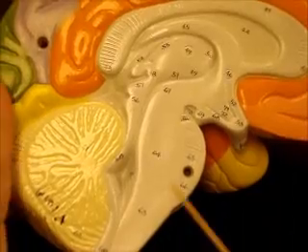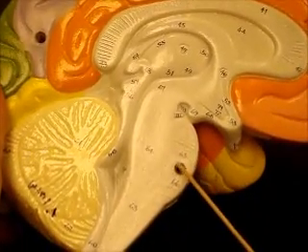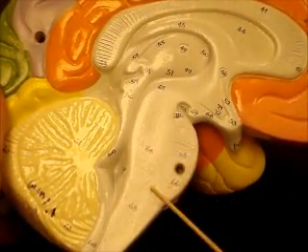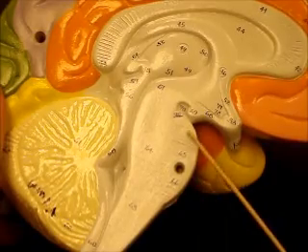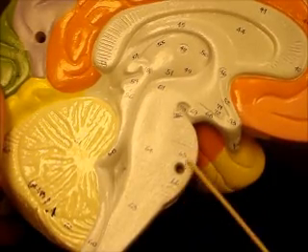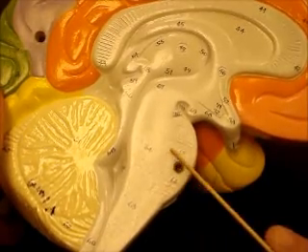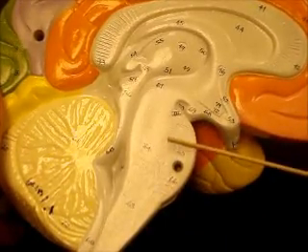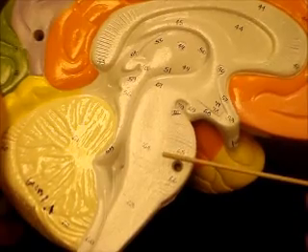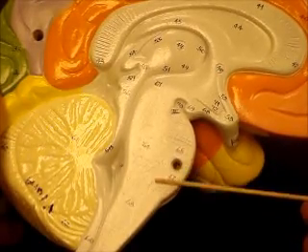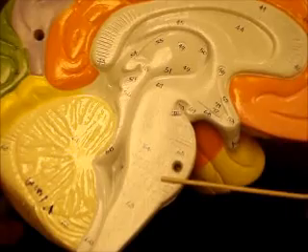Now if we look at the pons, right here, you have this kind of rounded portion of the pons. And the pons really, as far as landmarks for you guys, is just going to be a peduncle that you have to know that connects the pons to the cerebellum.